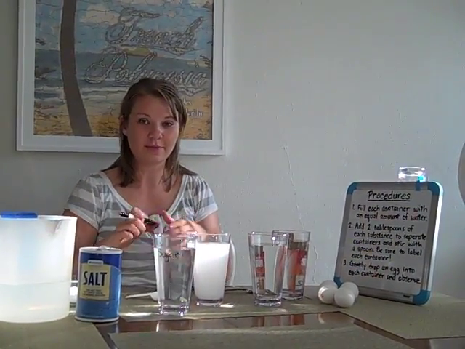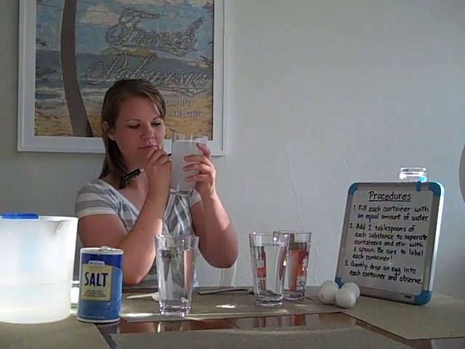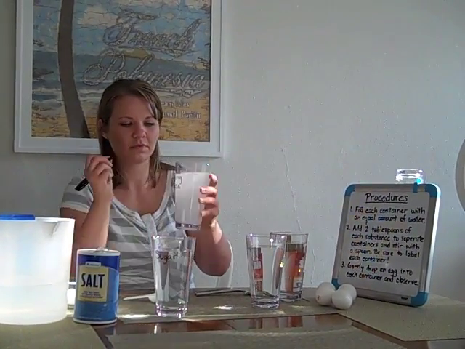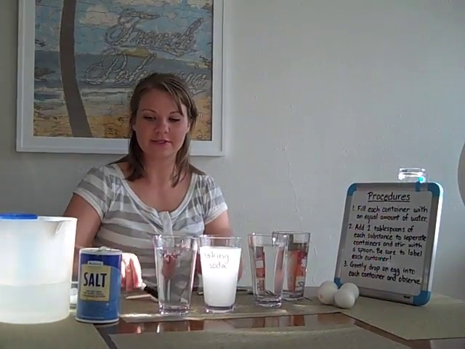Set the spoon aside, and then label this container baking soda. And then last is my salt.